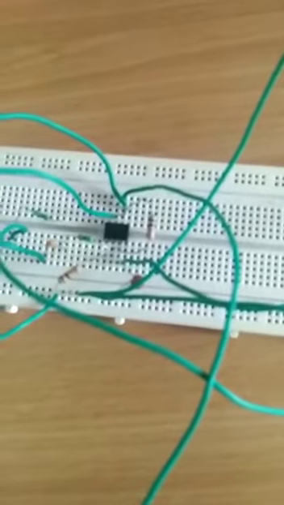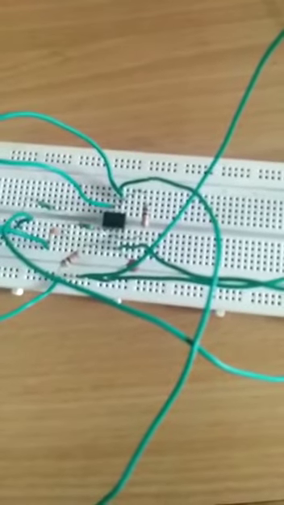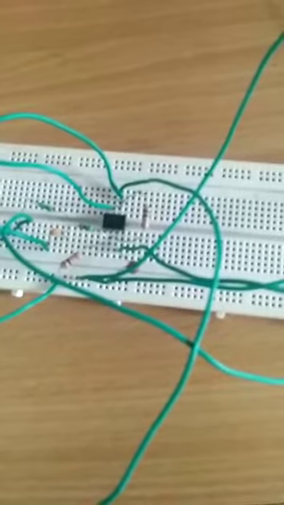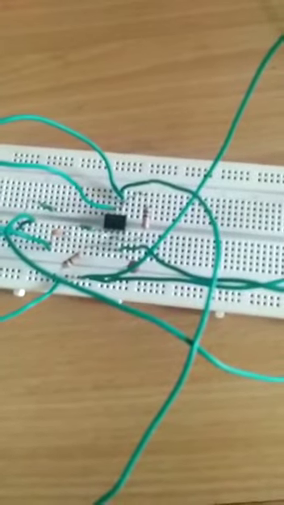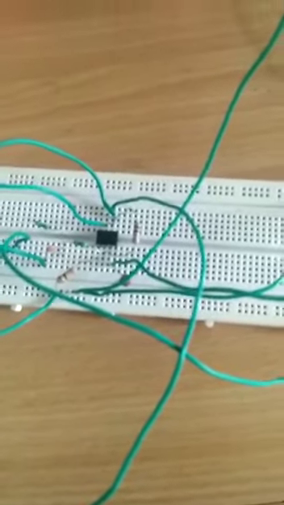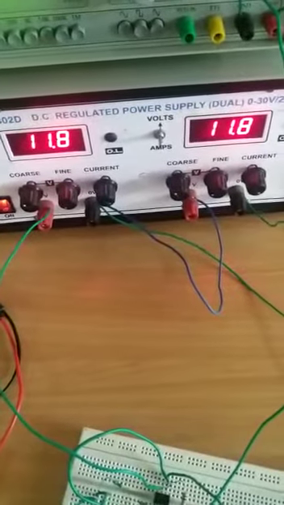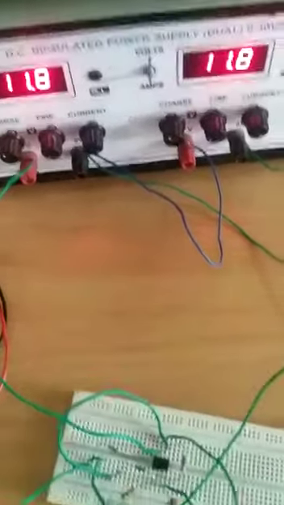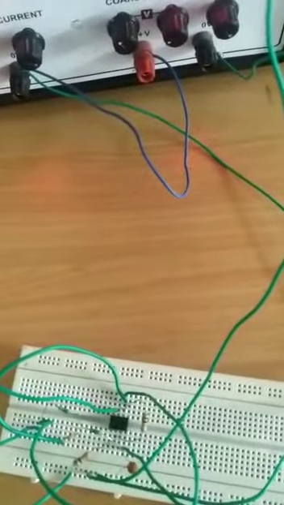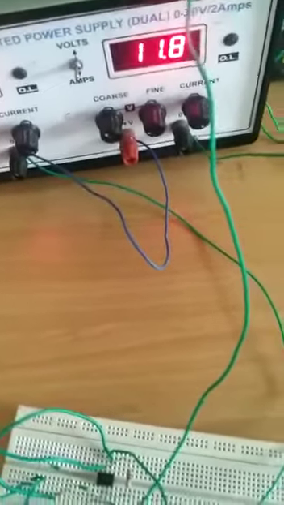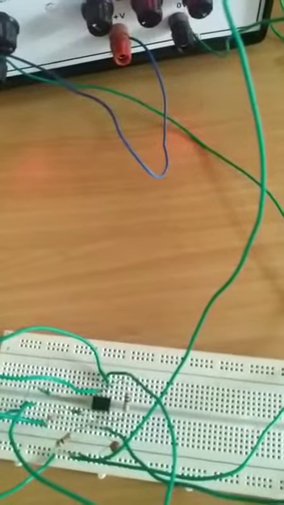For the op amp I have used two 10 kilo ohm resistors, two 2 kilo ohm resistors, and the 0.1 microfarad capacitors. Next, here 12 volts I have kept, plus 12 volts for pin number 7, minus 12 volts for pin number 4.